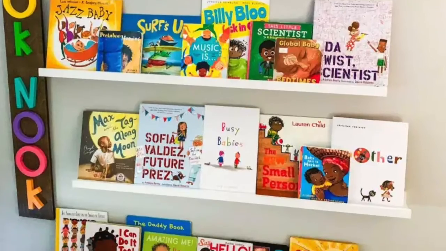And you will want to go ahead and plan a system for your check-in and check-out system. Again, there's tons of different ideas with that. And you can even make this kind of go along with a classroom job. Having a student help you organize the library is great to kind of build classroom community.